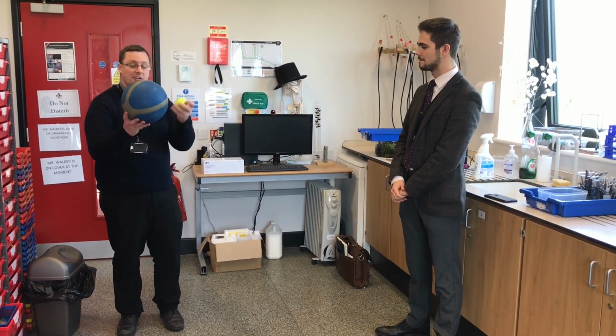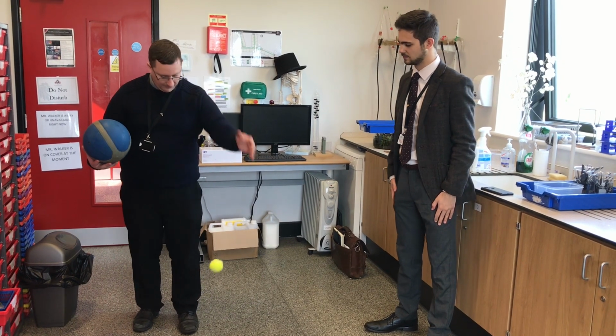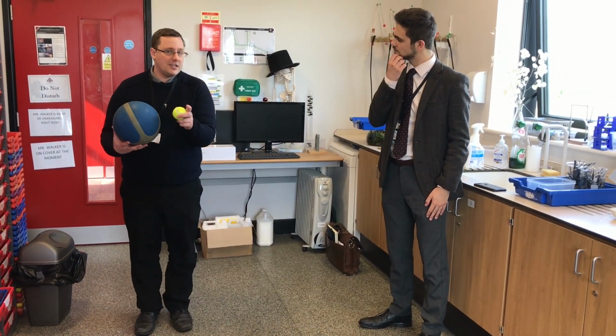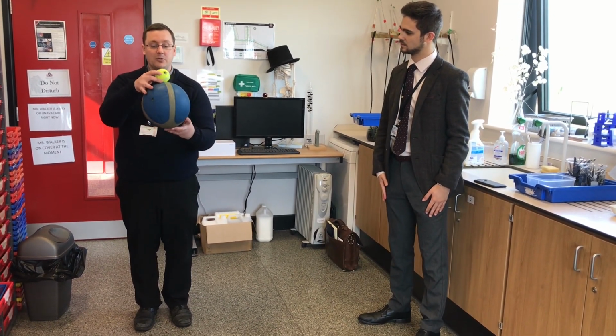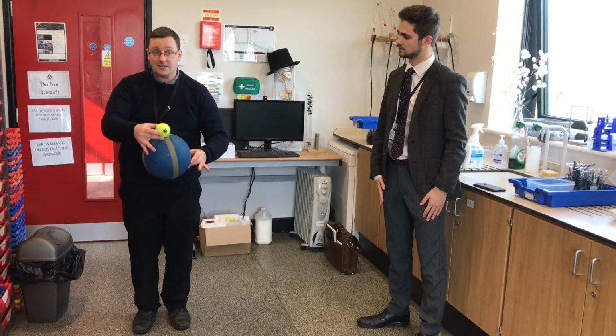Okay, we have got two different balls of different sizes. The first one, as you've noticed, is a basketball, and when I drop it, it does that. A tennis ball, when I drop it, it does that. So you've noticed different heights of bounce. But the question is going to be for you, what if I put the tennis ball on top of the basketball and I drop them at exactly the same time?